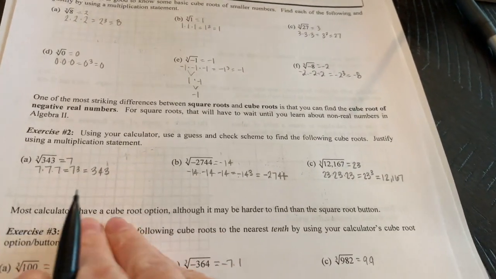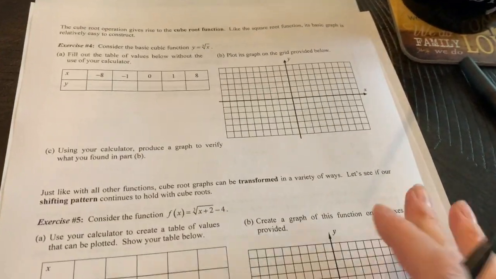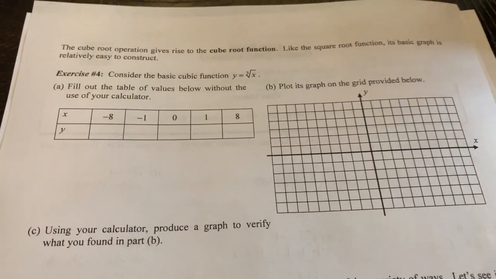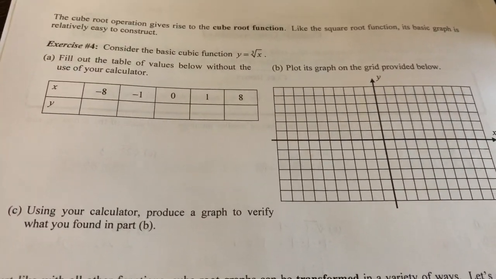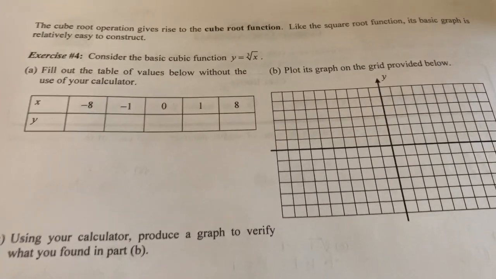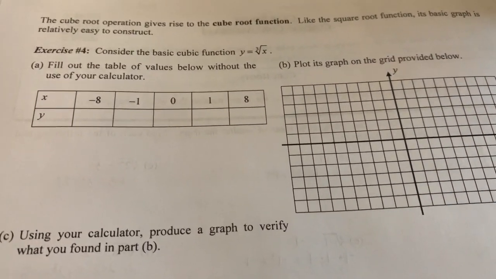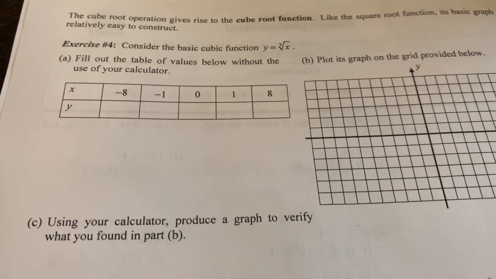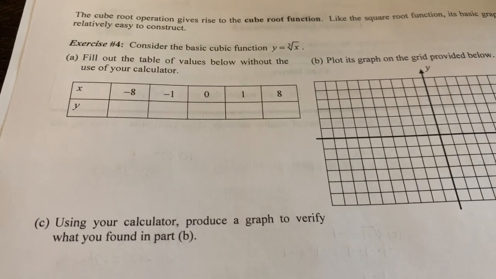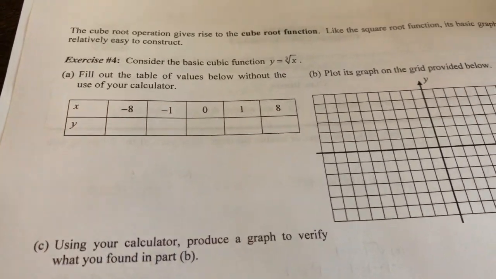All right, so now let's discuss, of course, the cube root function. Time to make things more complicated. So the cube root operation gives rise to the cube root function. Like the square root function, its basic graph is relatively easy to construct. So let's consider the basic cubic function, the cube root of x, and we're going to fill out the table. We don't need the calculator for this, we just found all these values before.